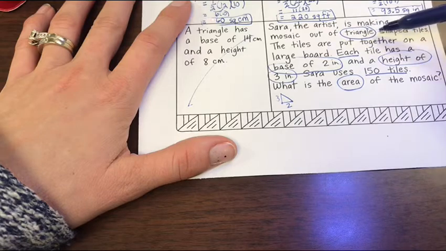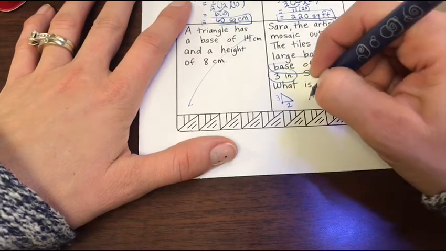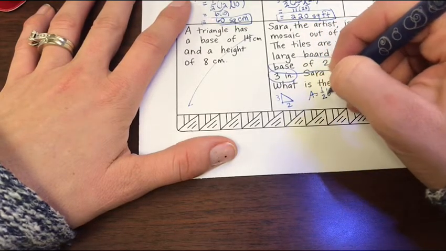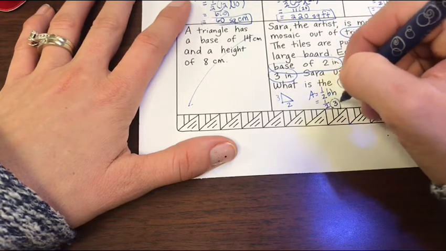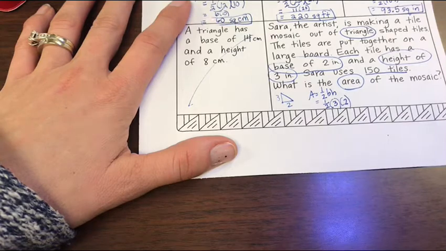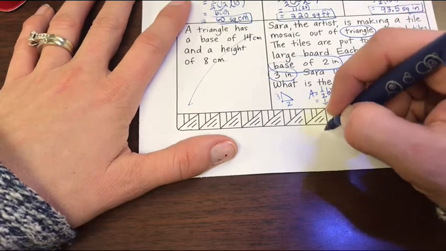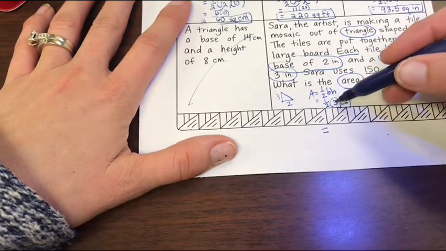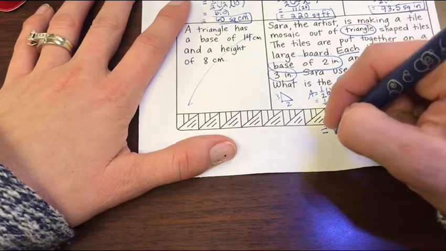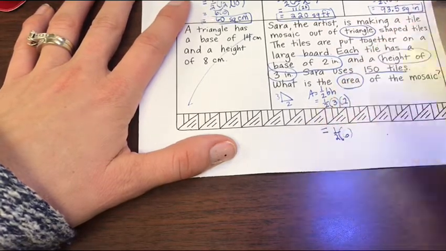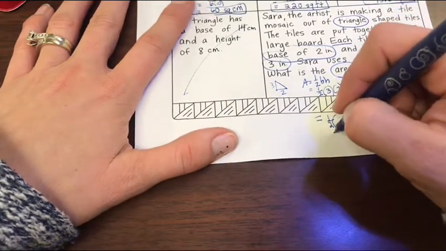If we want area of a triangle, we always have to write our formula. So we have 1/2 times 3 times 2. I'm going to skip down here so you can see my next line. I'm just going to say 3 times 2 is 6 times my 1/2. 1/2 of 6 is 3.